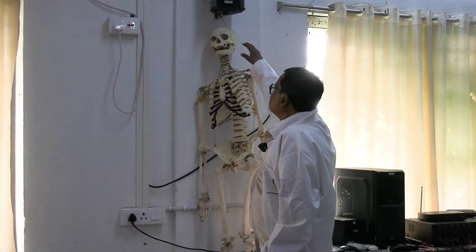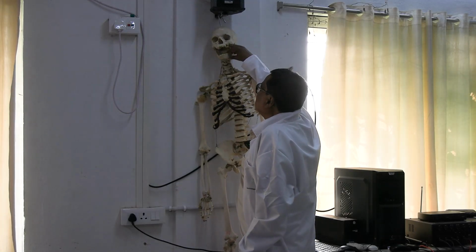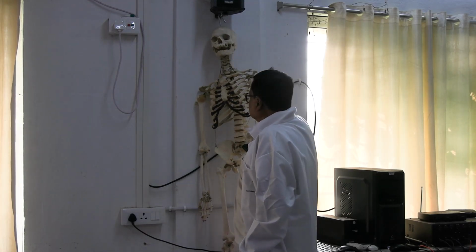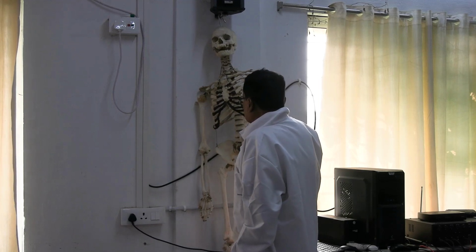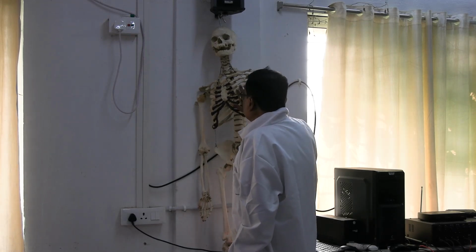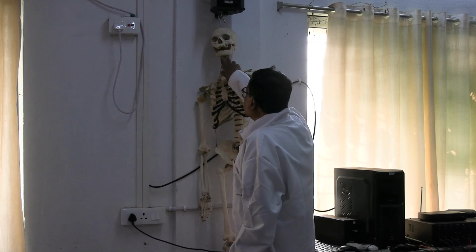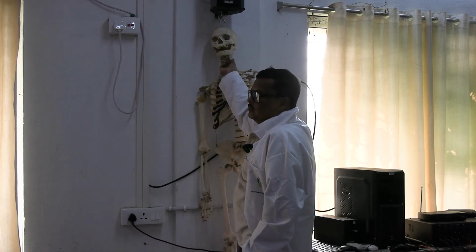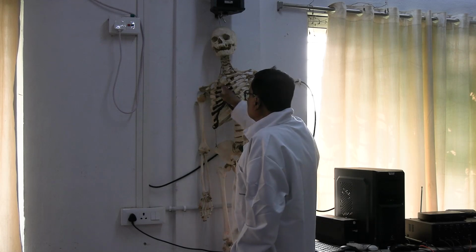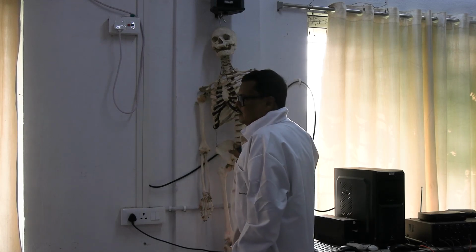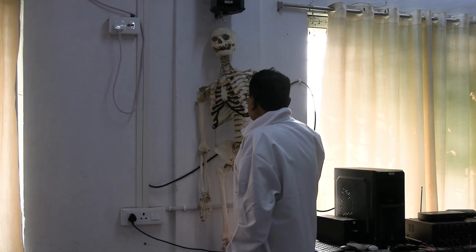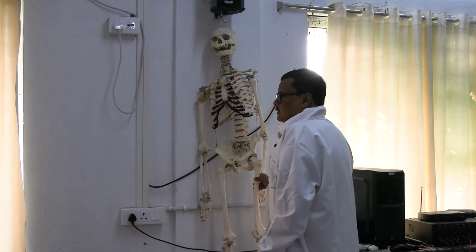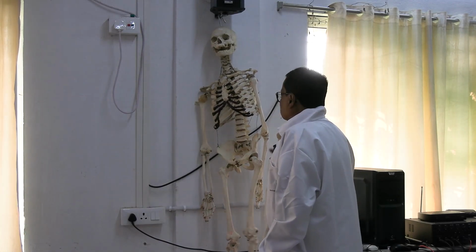The axial skeleton consists of the skull with the mandible. This bone is known as the mandible. Then the vertebrae, and also the ribs, the sternum, and here one bone is usually present but not attached, known as the hyoid bone. These form the axial skeleton, about 80 bones.